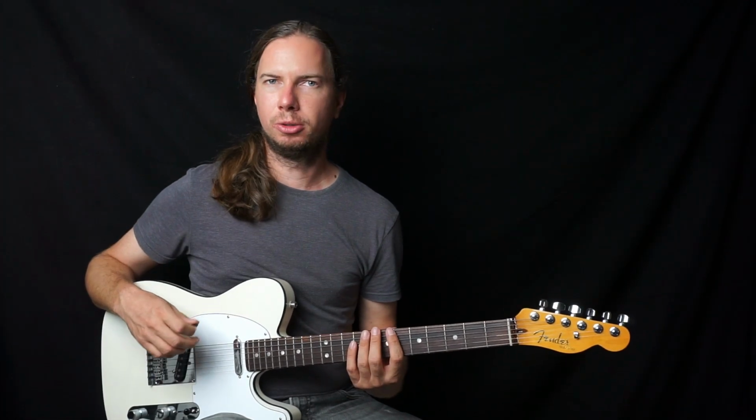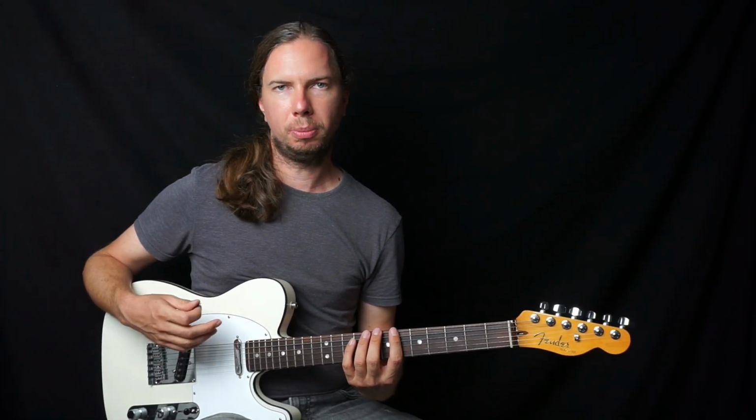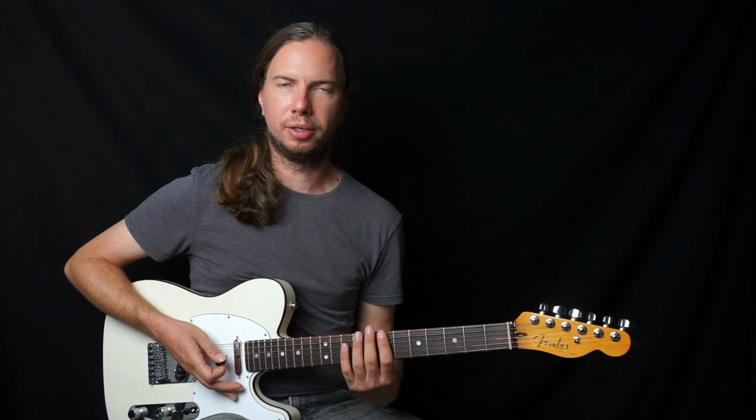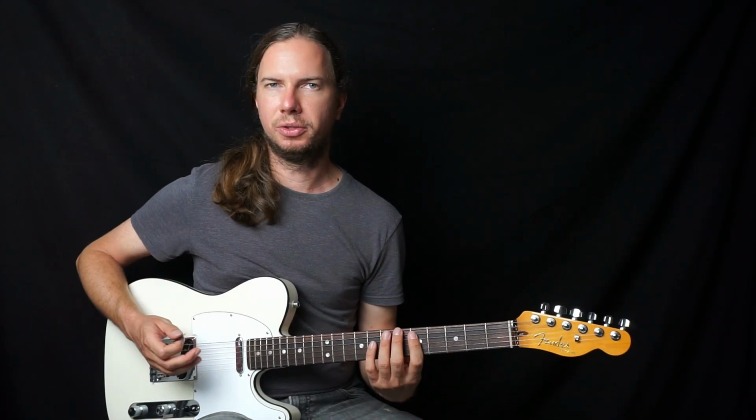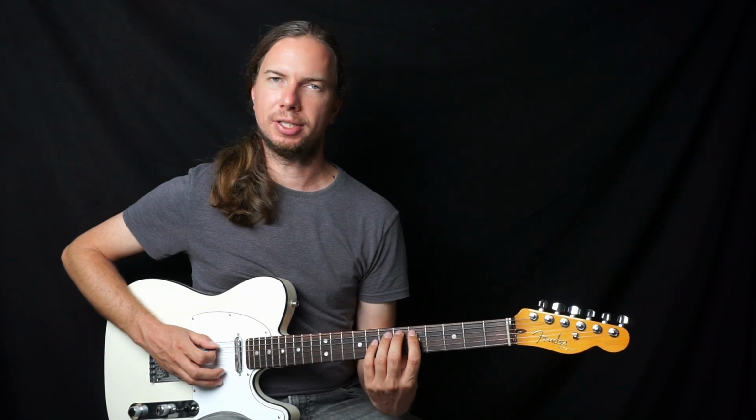The most common way to play this scale in music will not be to play the whole thing one after another, but to play little fragments of it. There will be a lot of situations where you have to play 3 frets one after another.